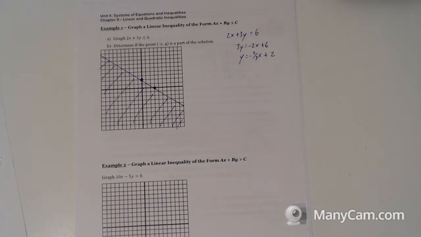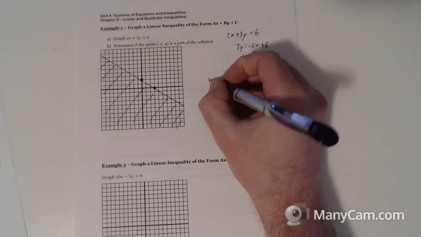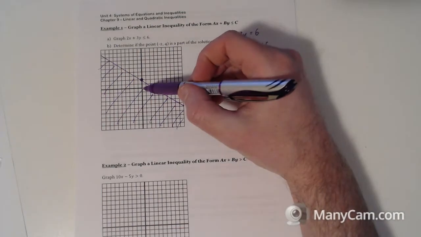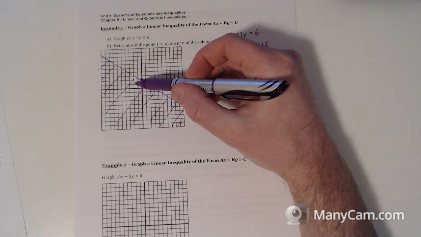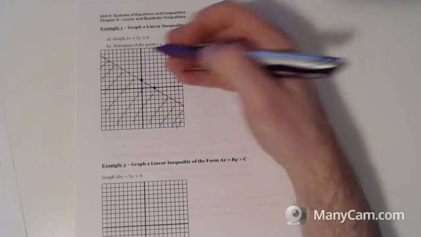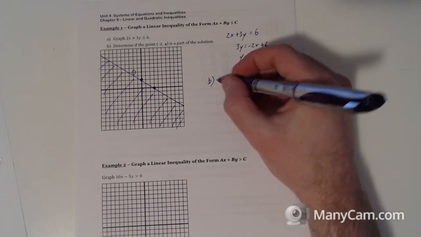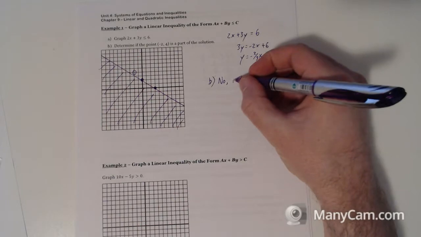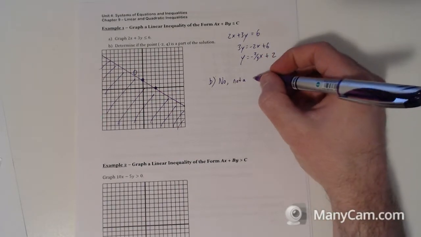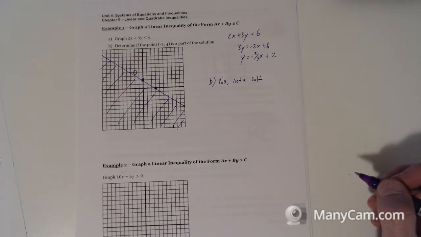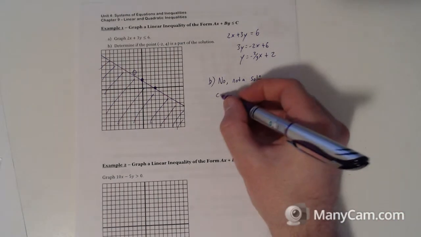So now let's just check the point. It's really easy in B. Is negative 2, 4 in that shaded region? So negative 1, 2, positive 1, 2, 3, 4. So that's this point right here. No, it is not a solution. Another way you can do this is by subbing it in. So let's actually check that.